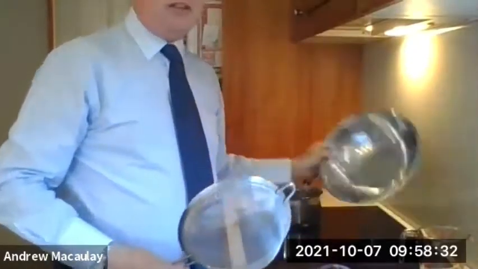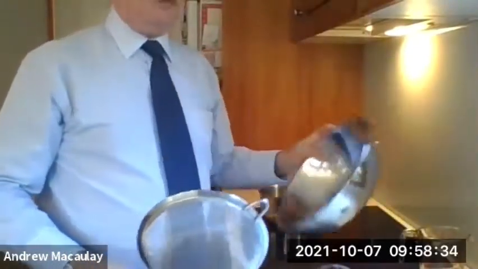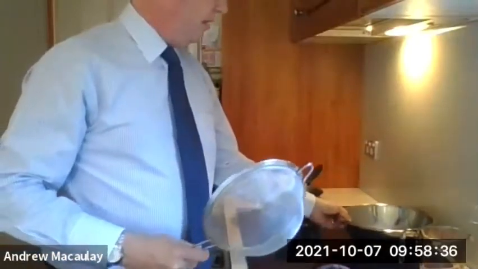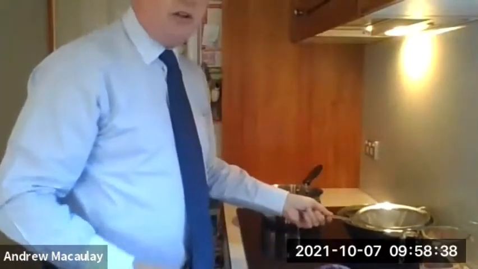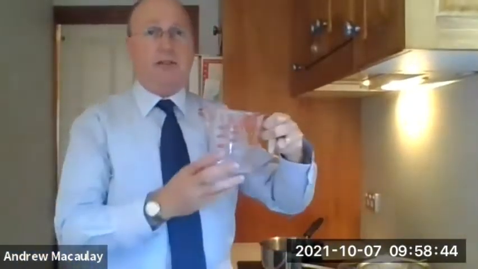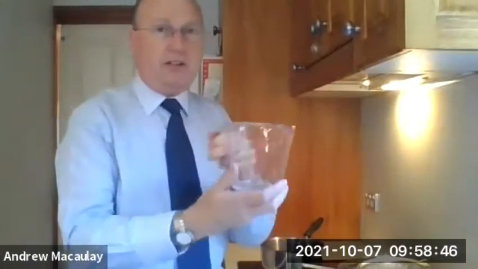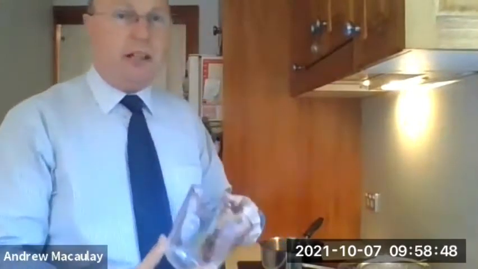You'll need some sort of container. I've got a metal bowl, but you can use some sort of container to pour hot liquid into so that it cools down, and a jug. Now I've got a nice Pyrex jug, but you can use any sort of jug, even a plastic one. Once things are cooled down, that'll be useful for pouring our indicator into the test items.